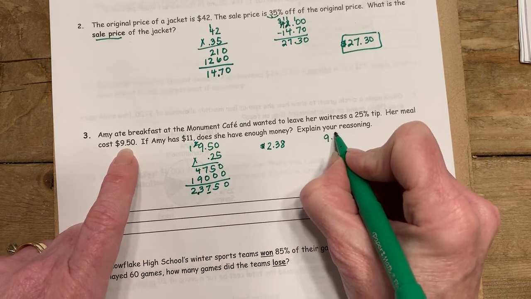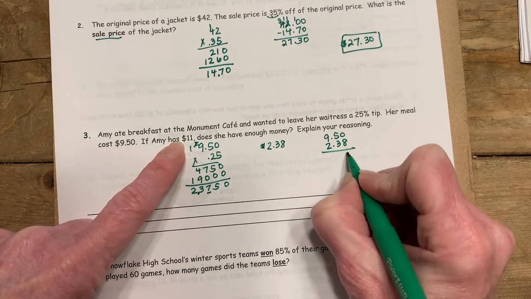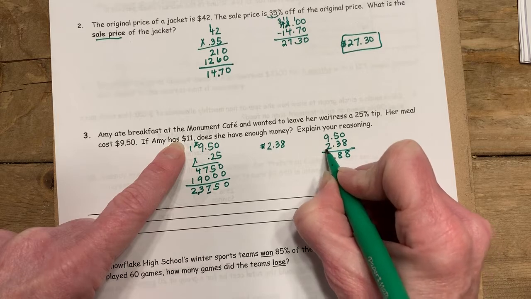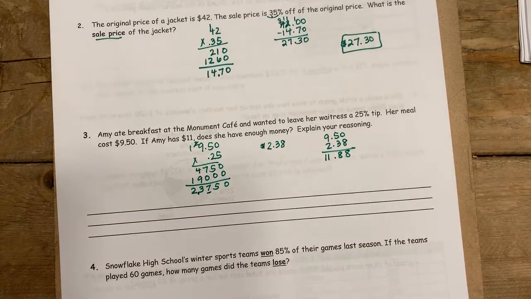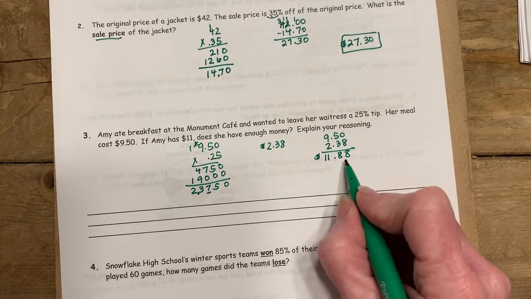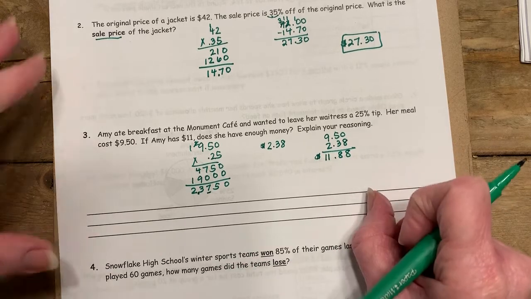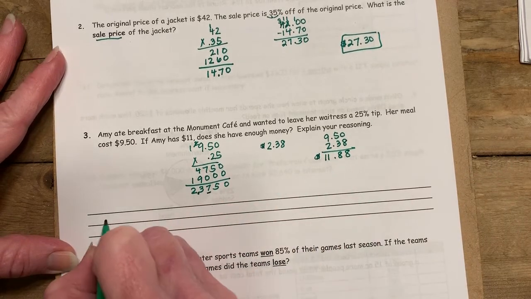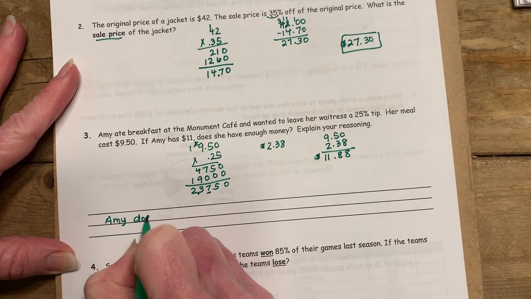I want to know if she has enough money, so she's also going to have to pay for the cost of her meal, so if I add these two together, I'm comparing it to the $11. That's 8, 8, and 9 plus 2 is 11. So she actually does not have enough money to leave a 25% tip because she has only $11. So she's 88 cents over. So I would need to say that Amy does not have enough money.